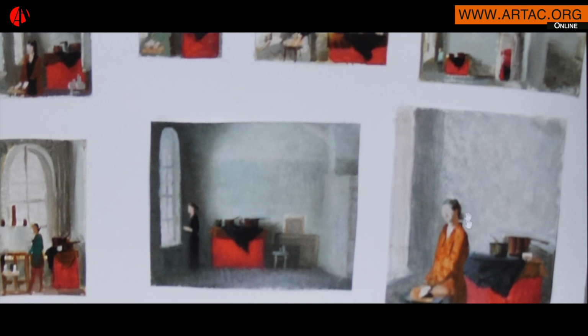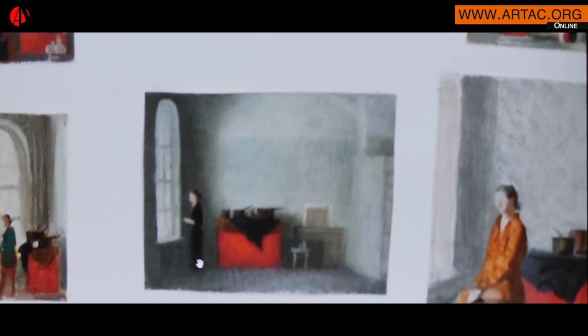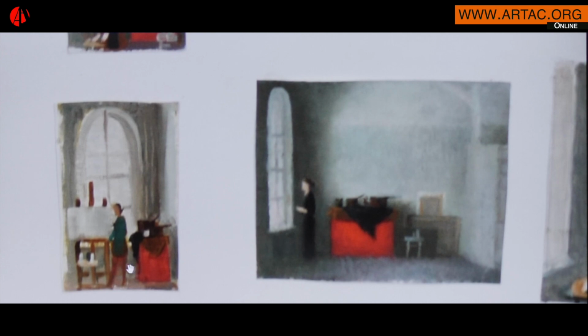Maybe a bigger body in the foreground, maybe a body which is located further away. So whether to show more interior and a smaller body.